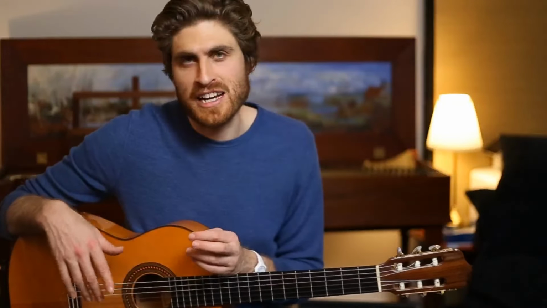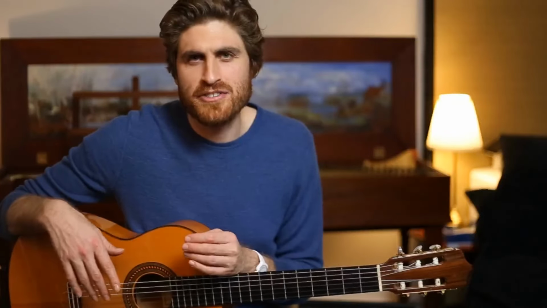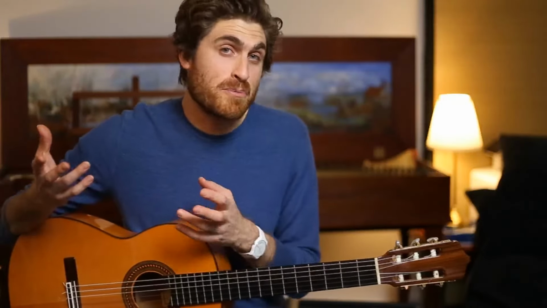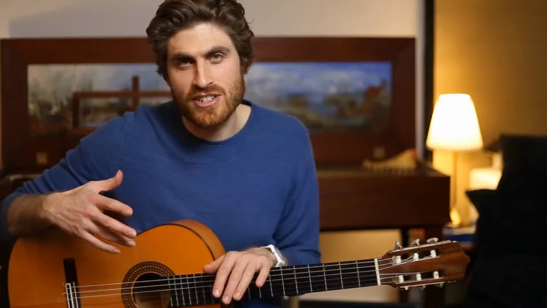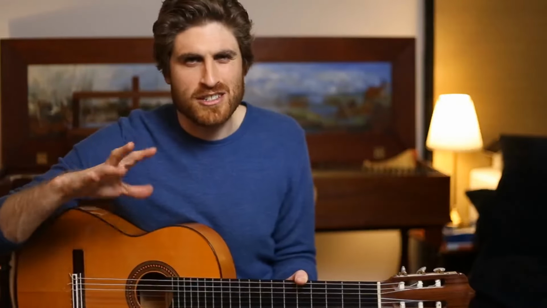Hey guys, today I wanted to go through tab reading, tab notation for guitar, which is how most people learn to read their music on guitar. It's a really simple system. It's been around for hundreds of years. It actually predates music notation, and it works on a very simple system, although it can be a little bit confusing in the beginning for one or two reasons, which we'll talk about.